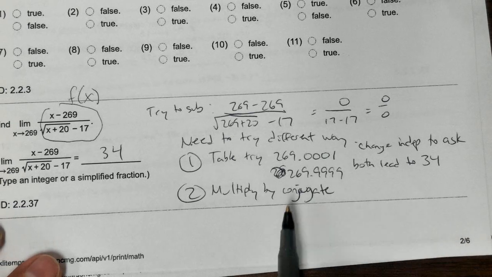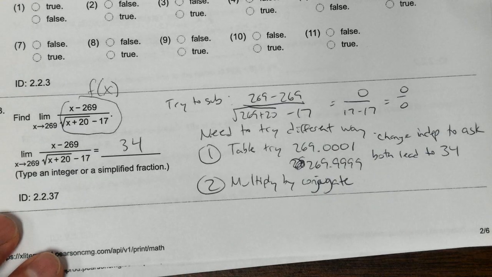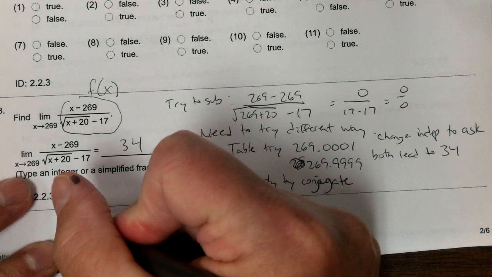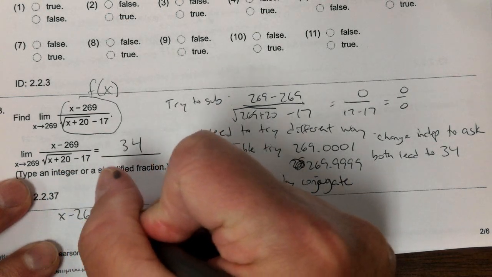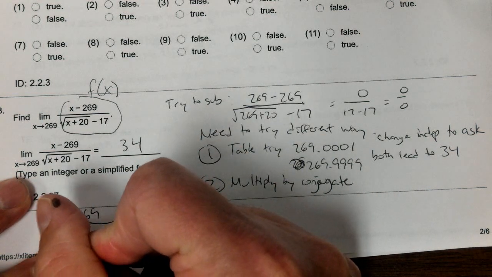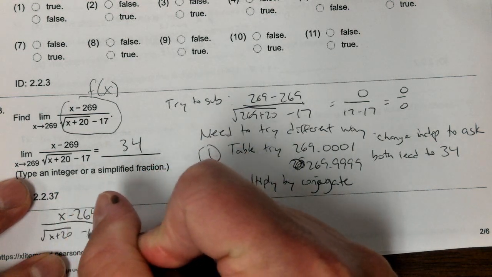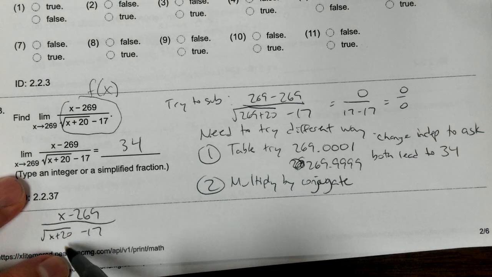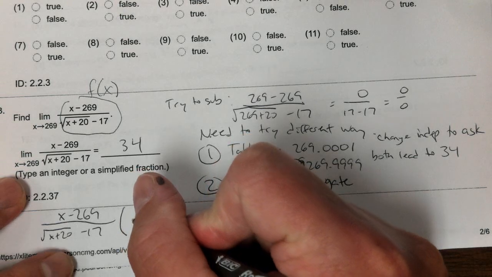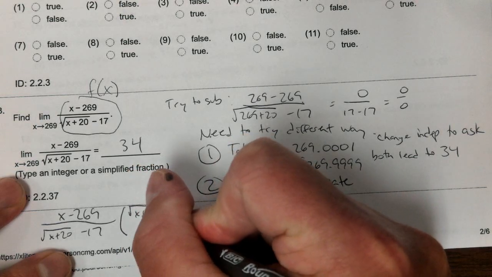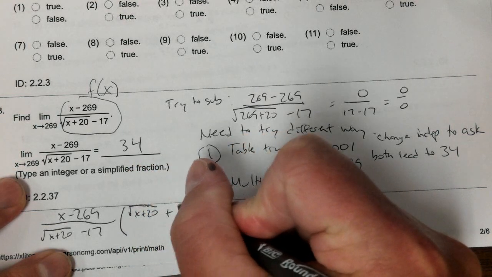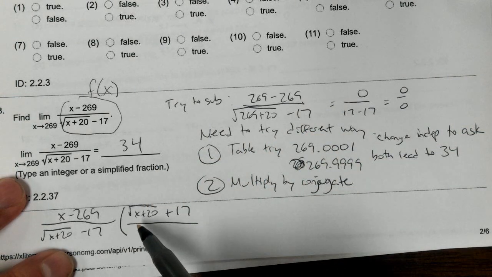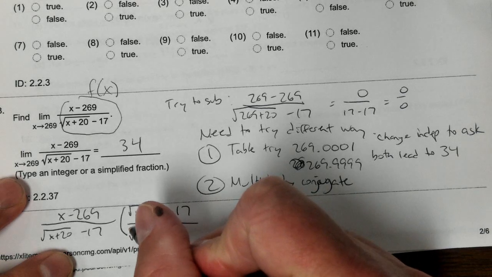Now, the other way was to multiply by the conjugate, which is probably a good skill to have, even though you don't have to have it for this test. So we say x minus 269 over the square root of x plus 20 minus 17. For the conjugate, that means take this same thing except make it the opposite sign, so plus 17. And I'm having to put the exact same thing on top and bottom.